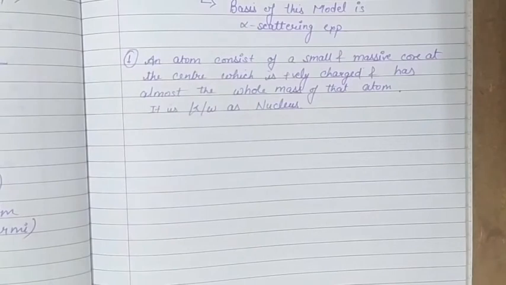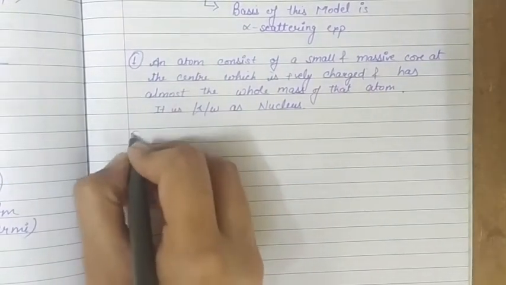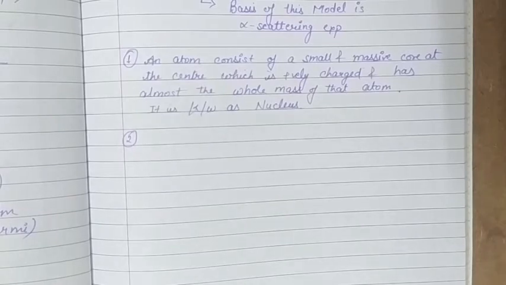The second thing he gave is the size of this nucleus, which is approximately 10 to the power minus 15 meter, as found in the alpha scattering experiment, which is very small compared to the size of the whole atom.